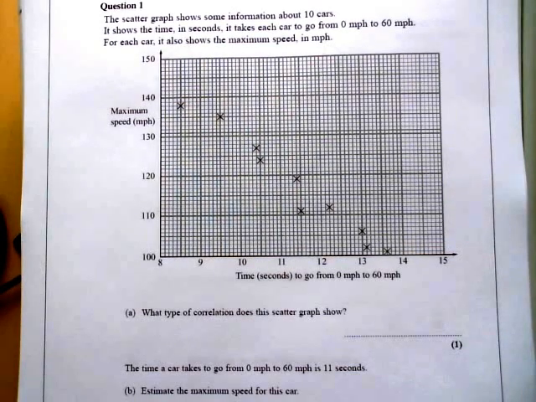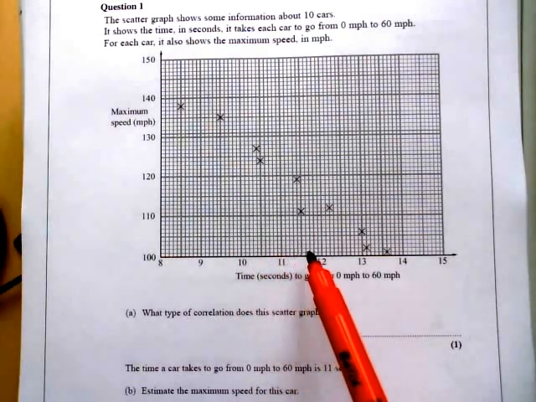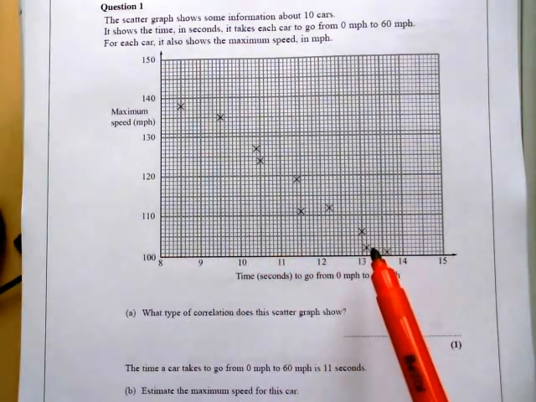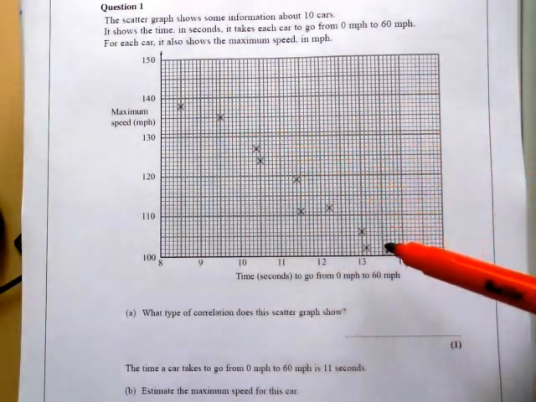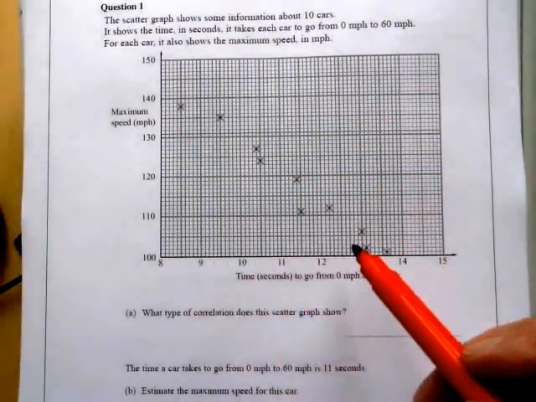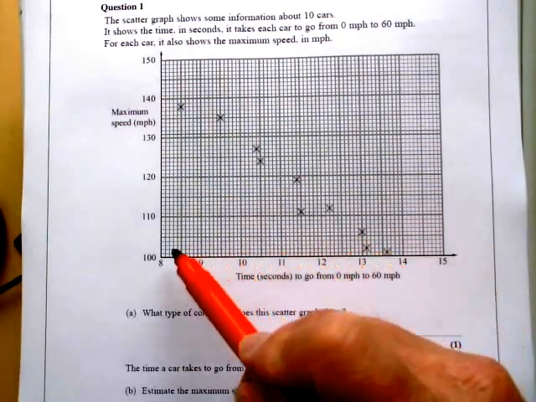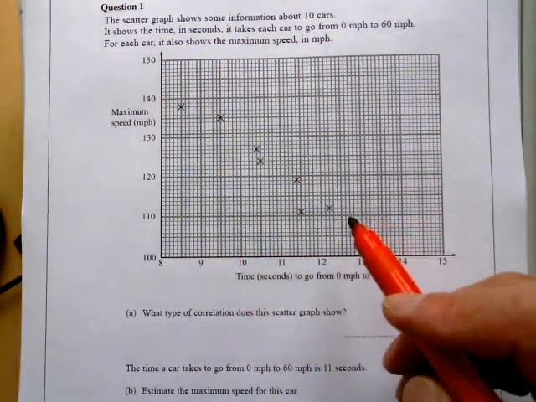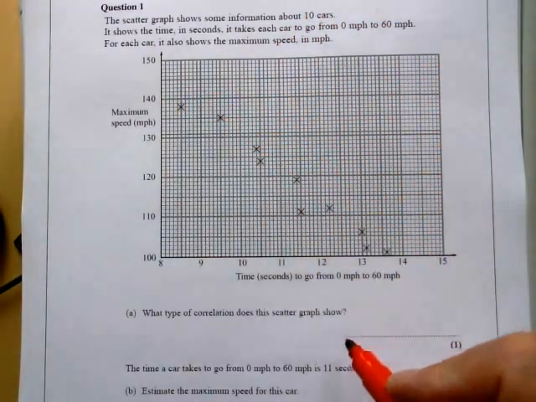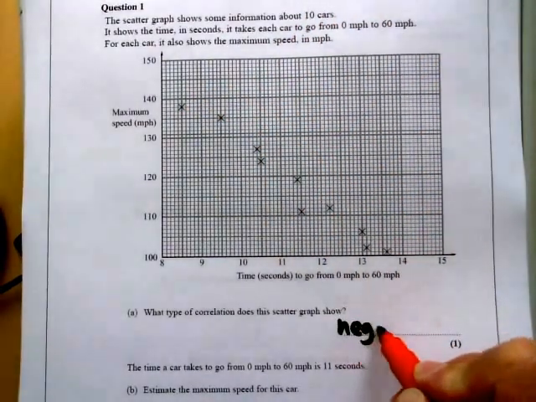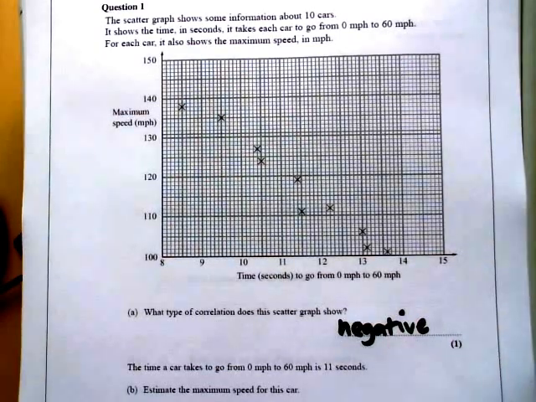Well, what we can see is that as one of the things we're measuring, the time it takes to go from 0 to 60, increases, then the maximum speed seems to decrease. So cars that take a long time to get to 0 to 60 have a low maximum speed. So when one thing is going up and the other is coming down, we have negative correlation. What we have to put there is negative correlation.